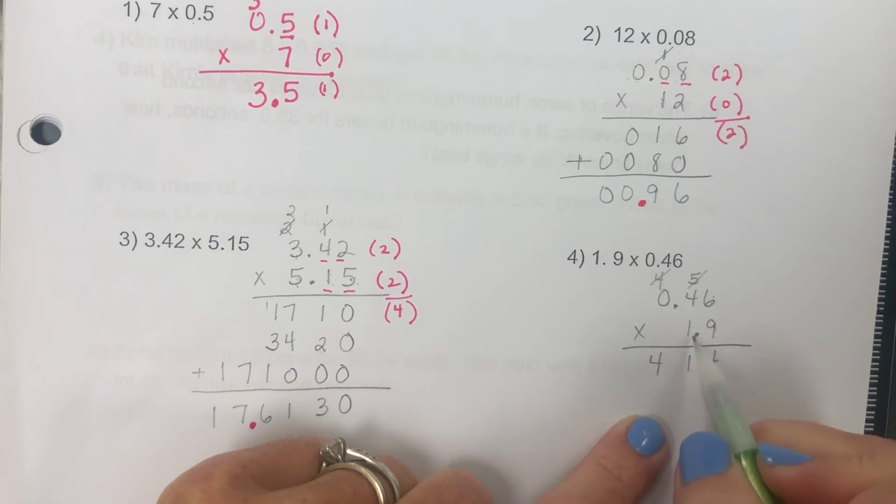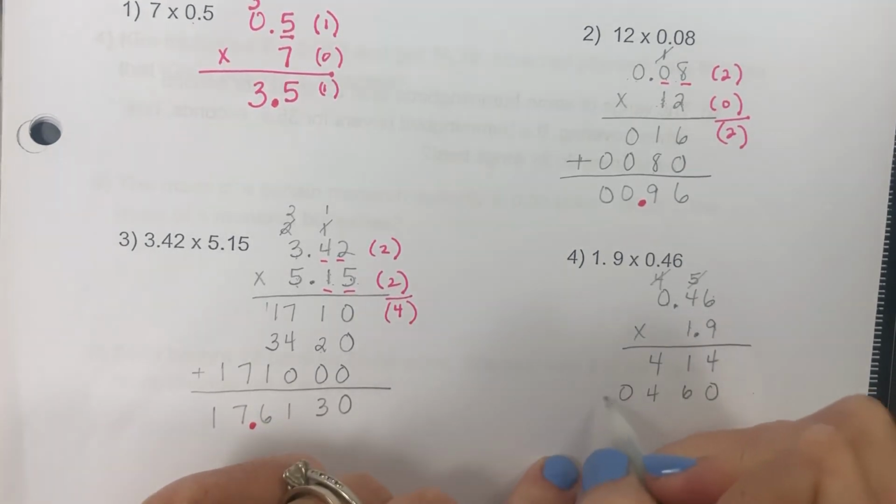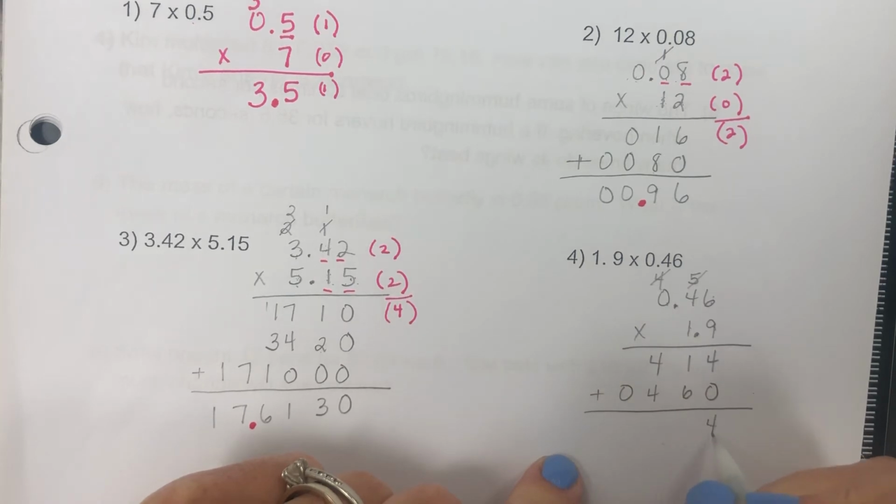My next row is going to be multiplying the 1 through, but I have to put a 0 for a placeholder. 1 times 6 is 6. 1 times 4 is 4. 1 times 0 is 0. Add it up.